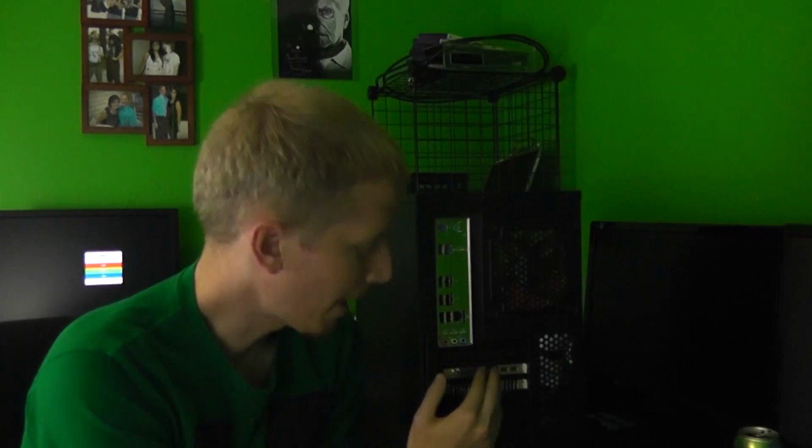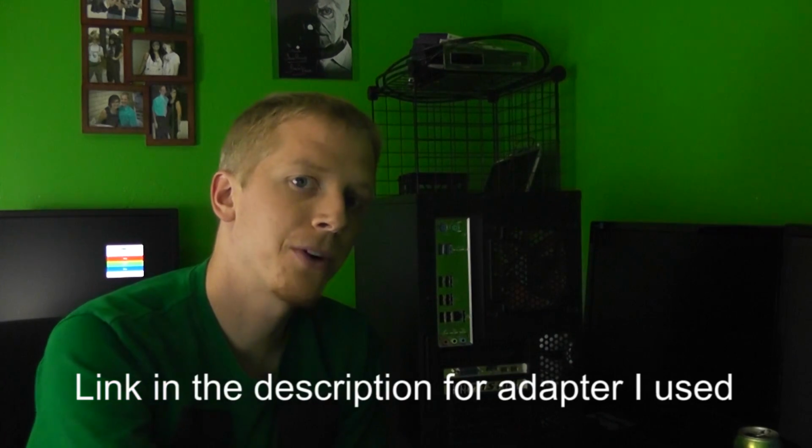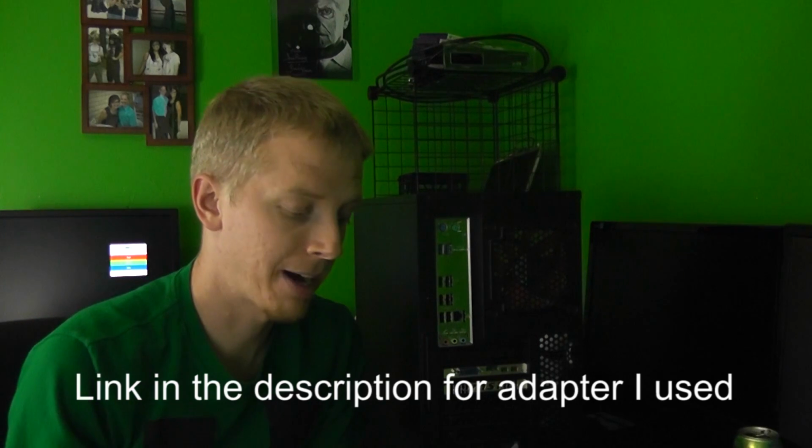Now the DisplayPorts will work, both of them will work fine along with an HDMI and DVI output, but it has to output the actual DisplayPort signal. So if you do not have a DisplayPort monitor, what you're going to need to get is an active DisplayPort to DVI or HDMI converter. That's what I have here.